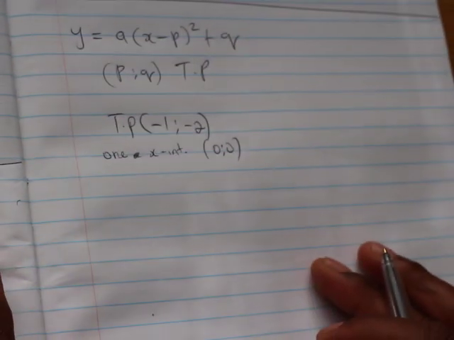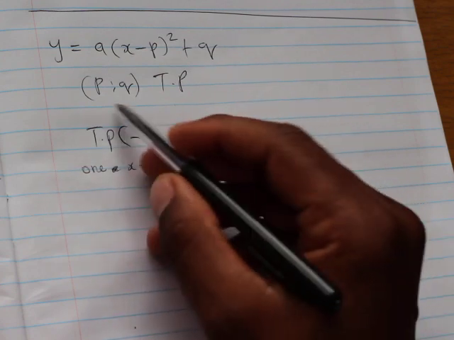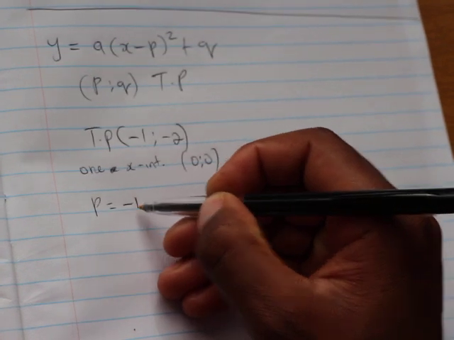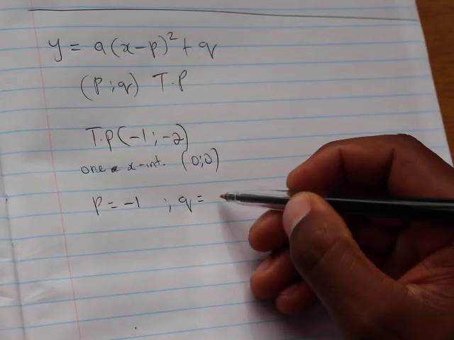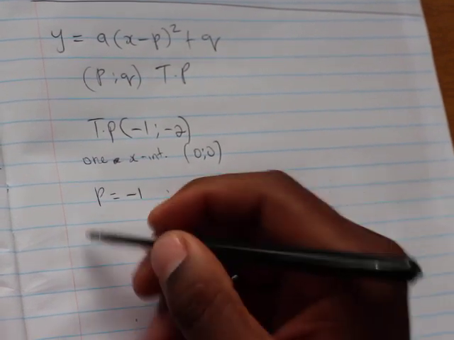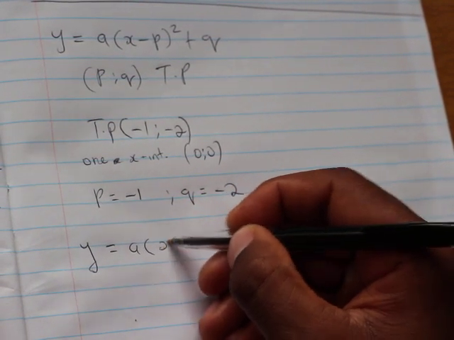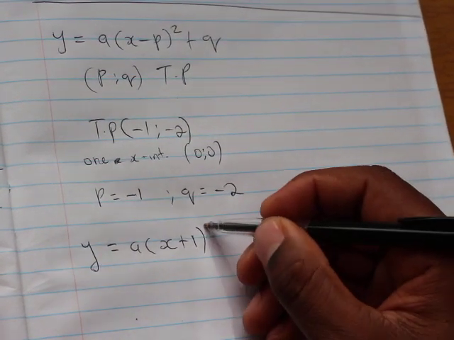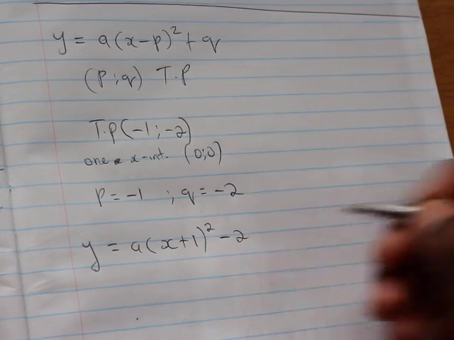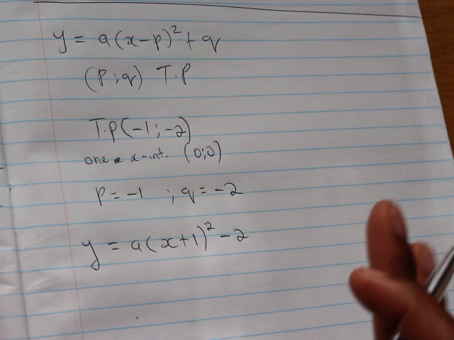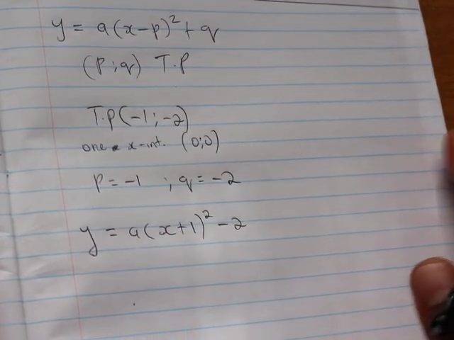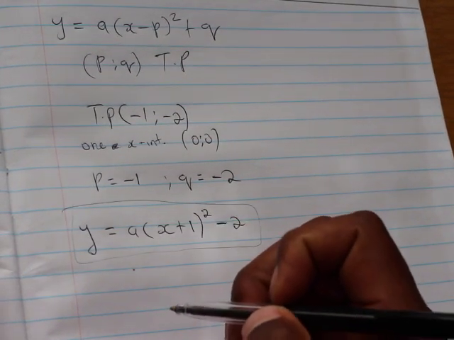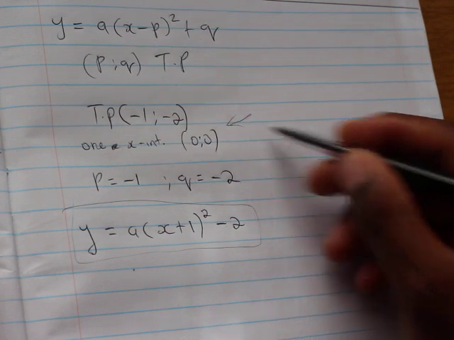So let's get right into it. Now we're going to substitute the p and the q. We already have the p and the q because we've got the turning point. So p is equal to negative 1 and q is equal to negative 2. So y is equal to a into x plus 1, squared. Remember, when substituting the p, it changes the sign, and then minus 2. We don't do anything to the q. Whatever sign we have always remains the same. You can see that the only thing missing now is the a in order for us to have a complete function. So this is where it's going to come in.